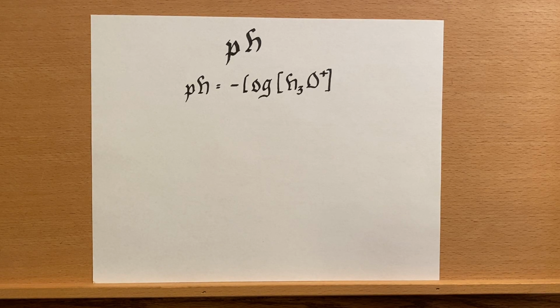The pH scale. The pH scale is a logarithmic scale, and this was developed because the concentrations that we deal with a lot of times with acids and bases generating ions in an aqueous solution are very large orders of magnitude apart from each other.